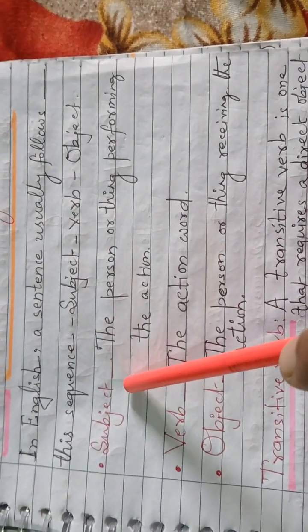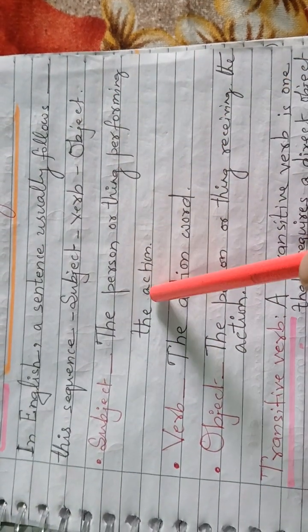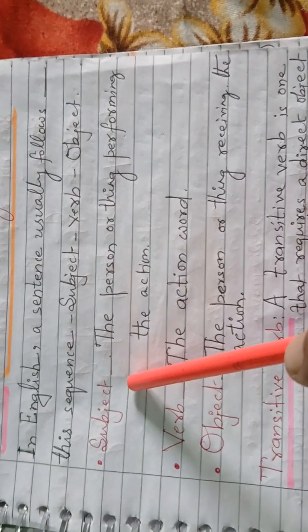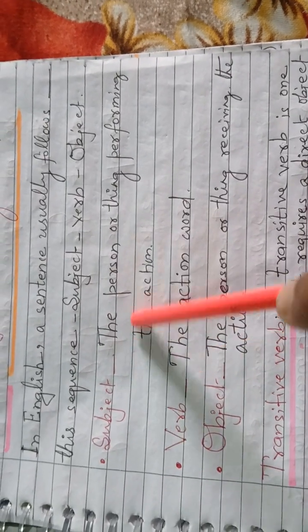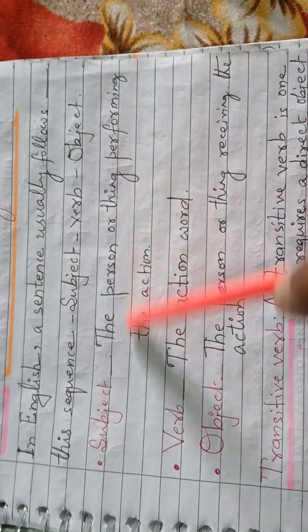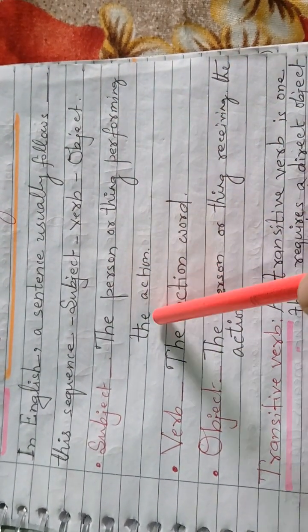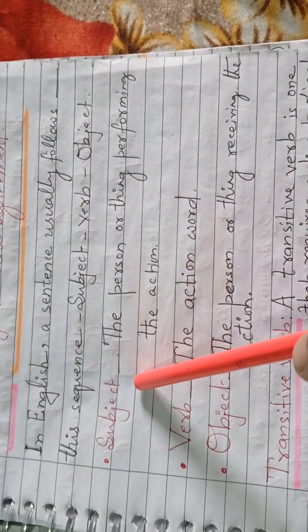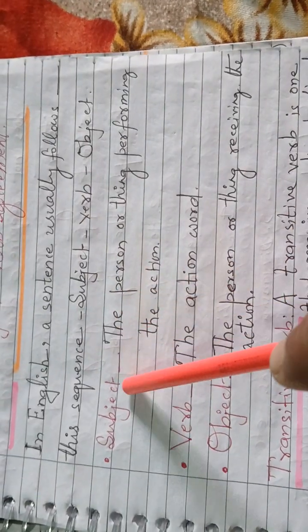Definition of subject: the person or thing performing the action is called the subject. In short, you can call it the topic of the sentence. Subject means the person or thing performing the action, or the topic of the sentence. In other words, you can say subject means doer.